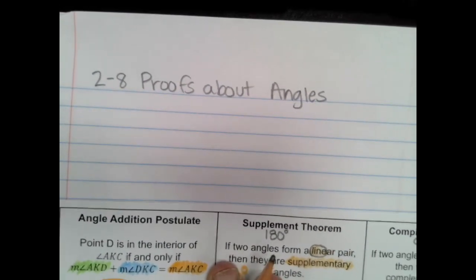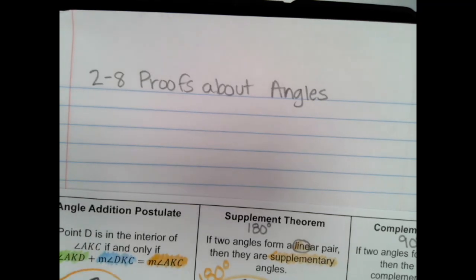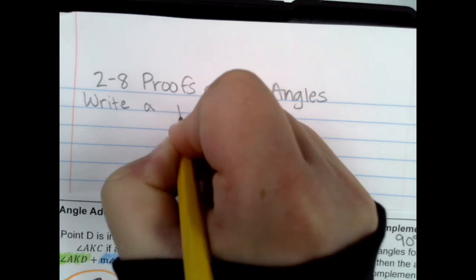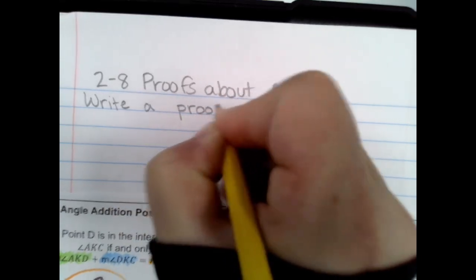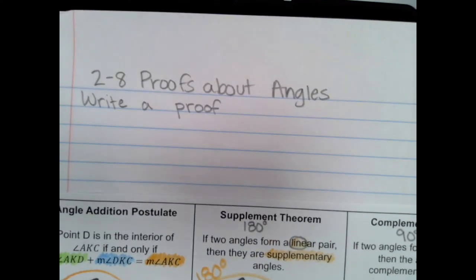Okay. All right, so our only problem today is we're going to write a proof of the congruent supplements theorem. Write a proof of congruent supplements theorem.